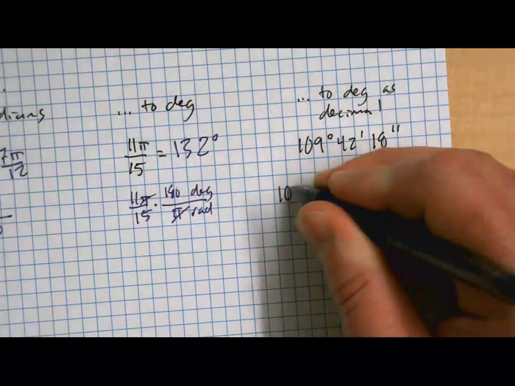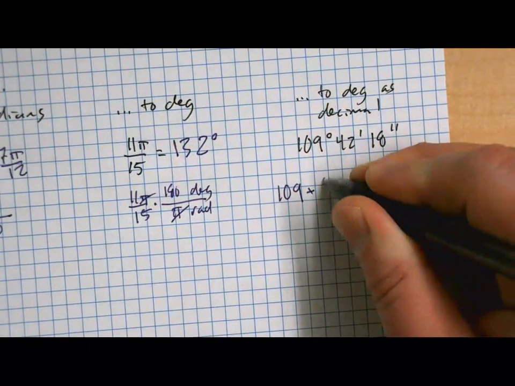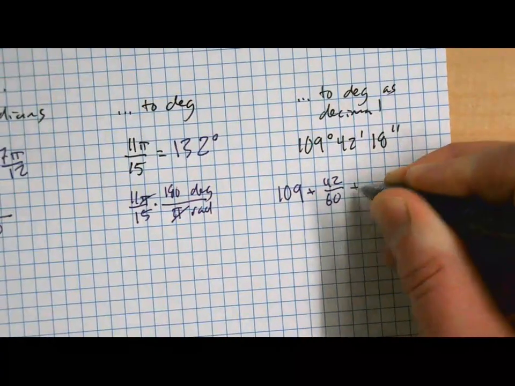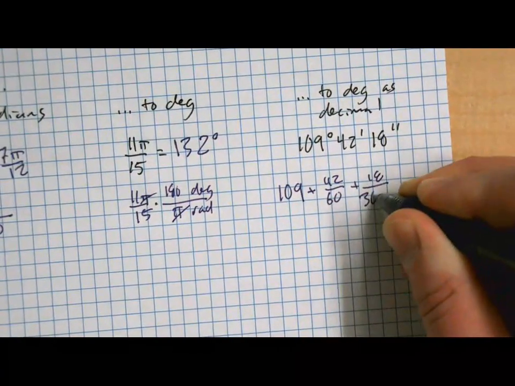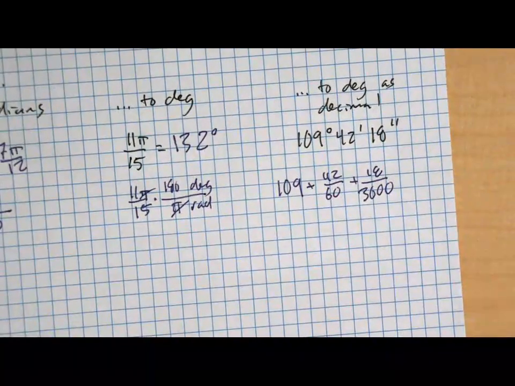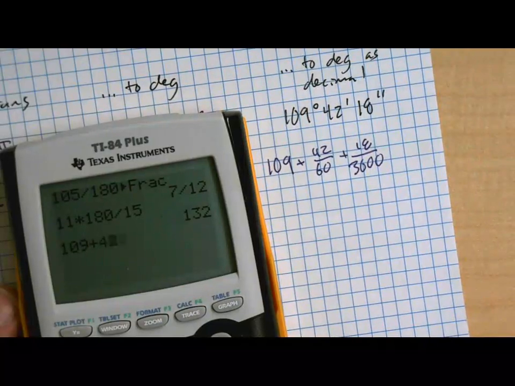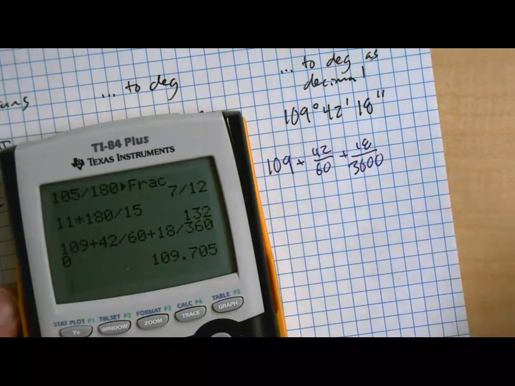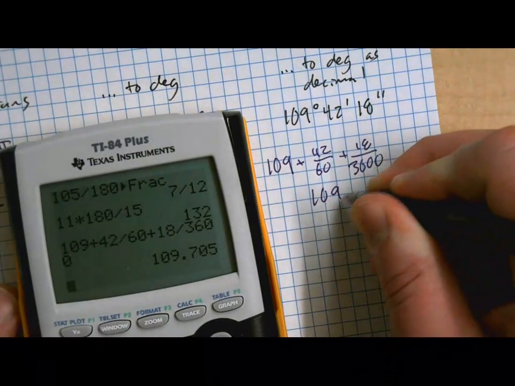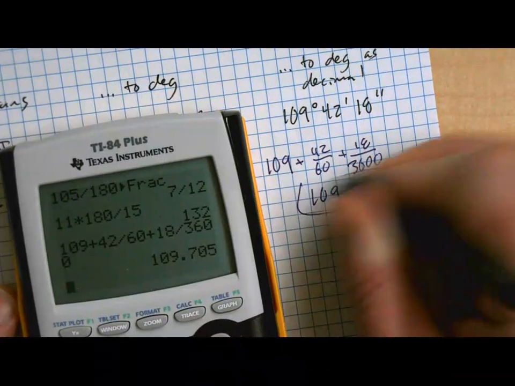Here I'm just going to type in 109 plus 42 over 60 plus 18 over 3600. 109.705 will be our final answer there.